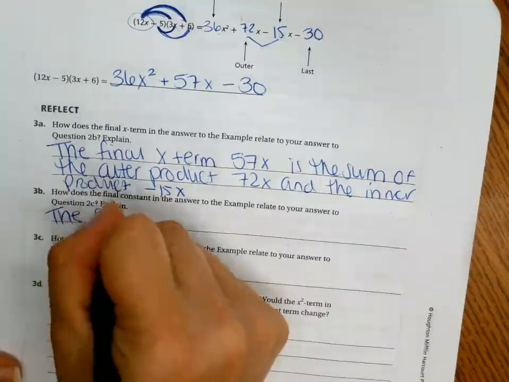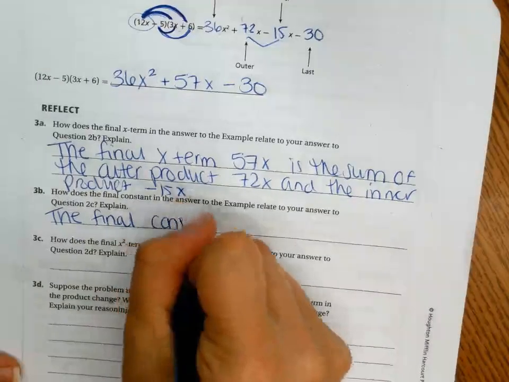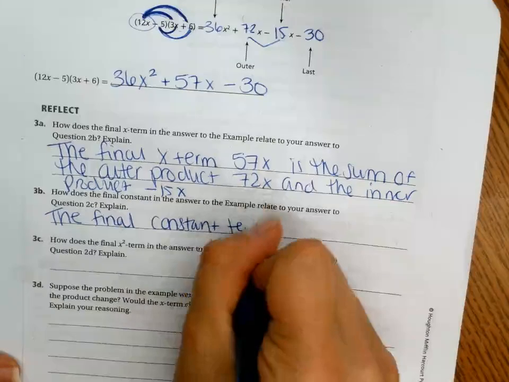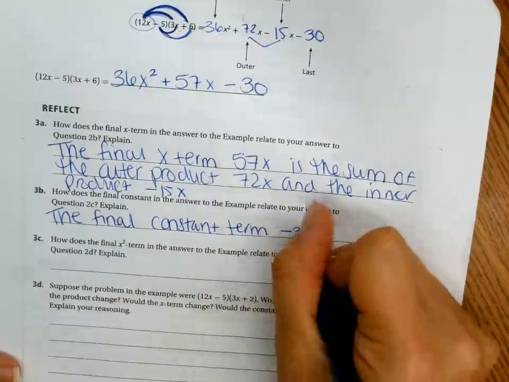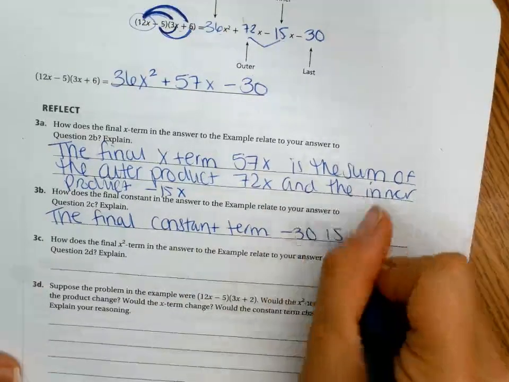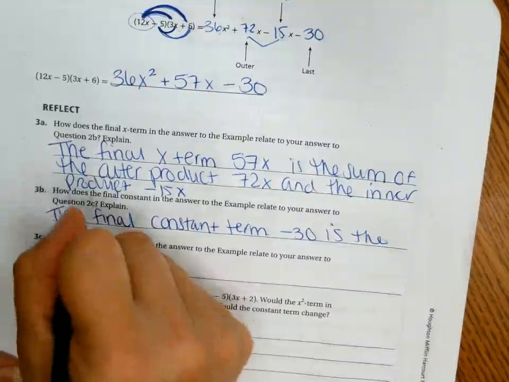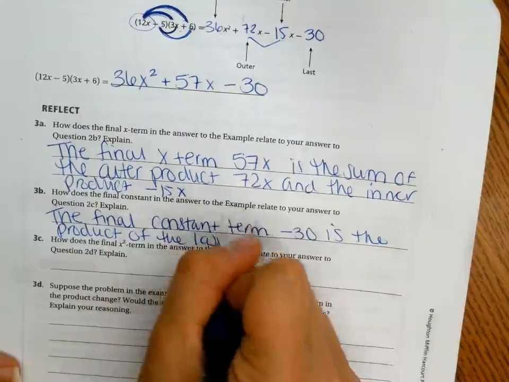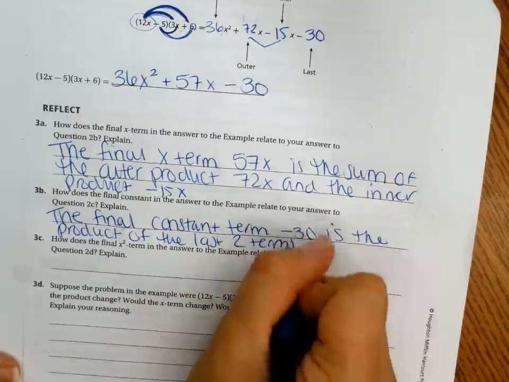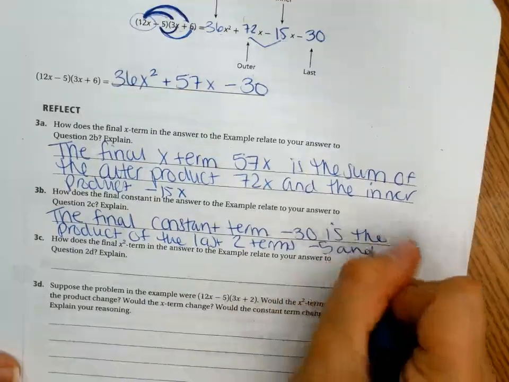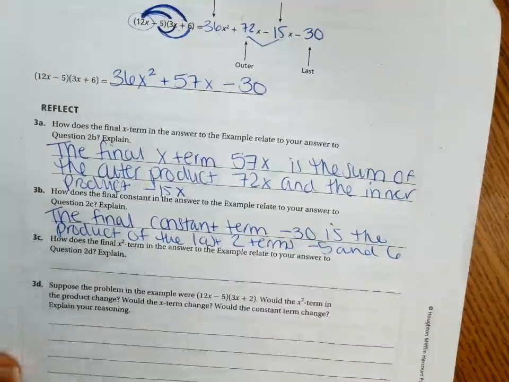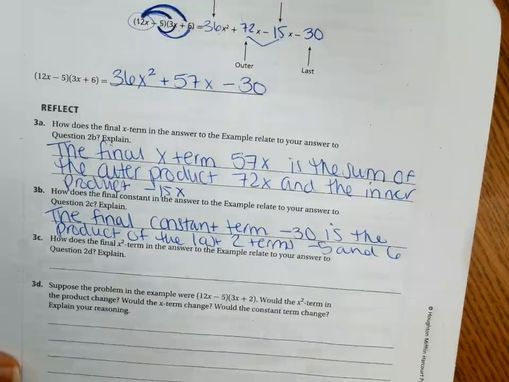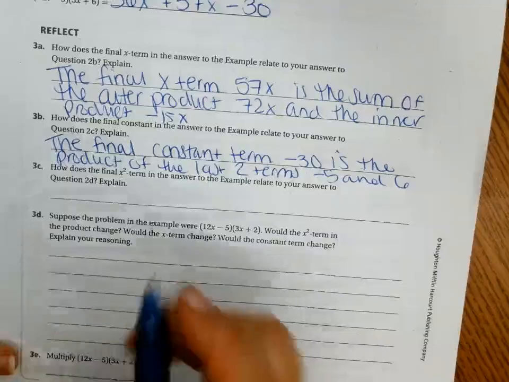The final constant term, negative 30, is the product of the last 2 terms, negative 5 and 6. How does the final x squared term in the answer to the example relate to your answer in question 2D?